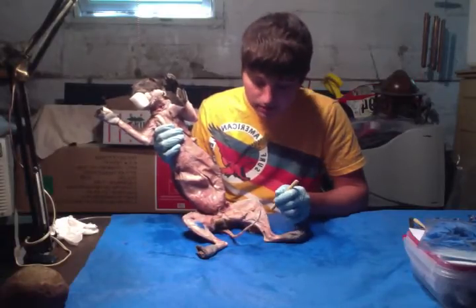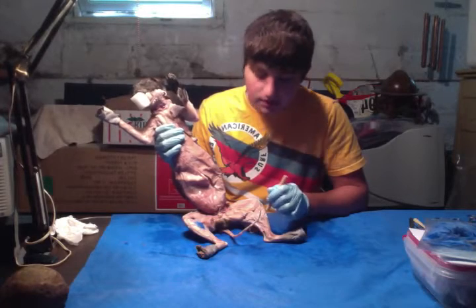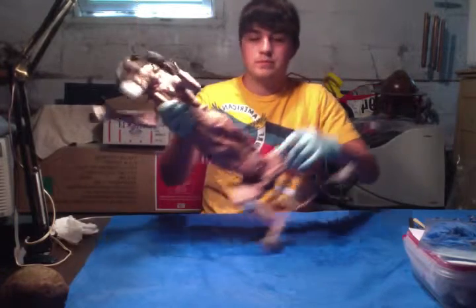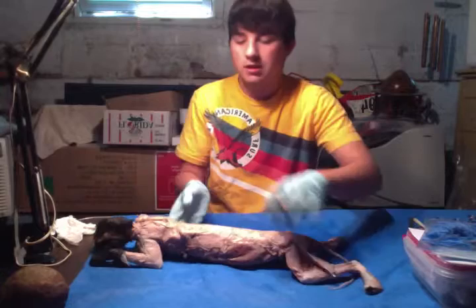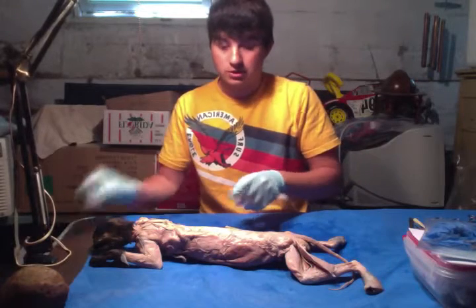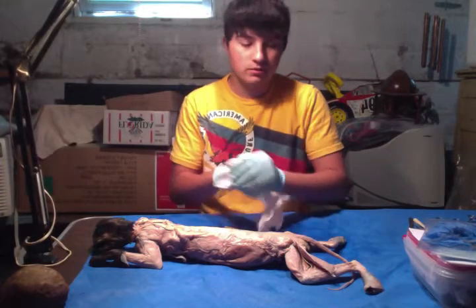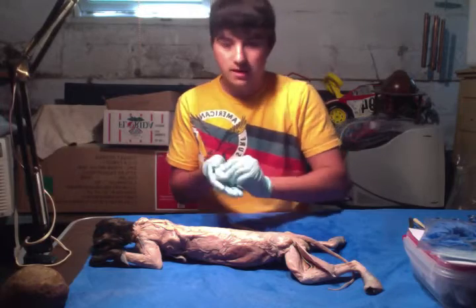And then lastly, you have your plantaris down here, which is for knee flexion and plantar flexion. And that's a quick overview of the muscles of the cat.